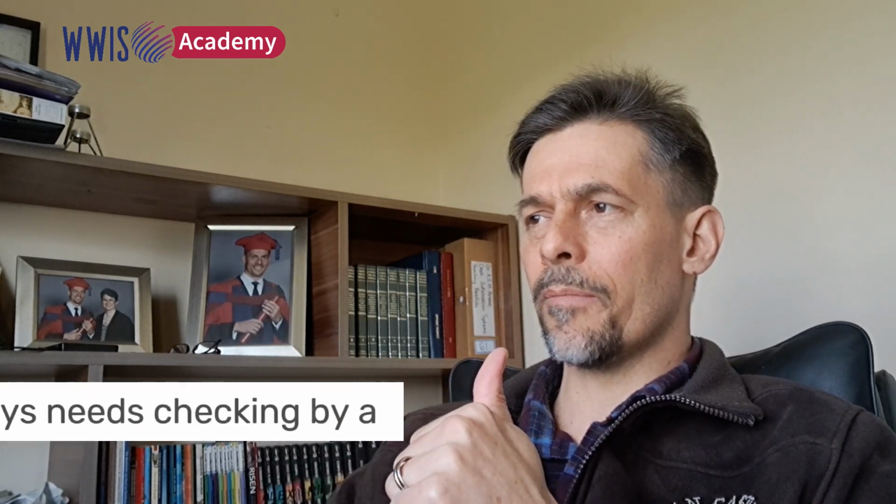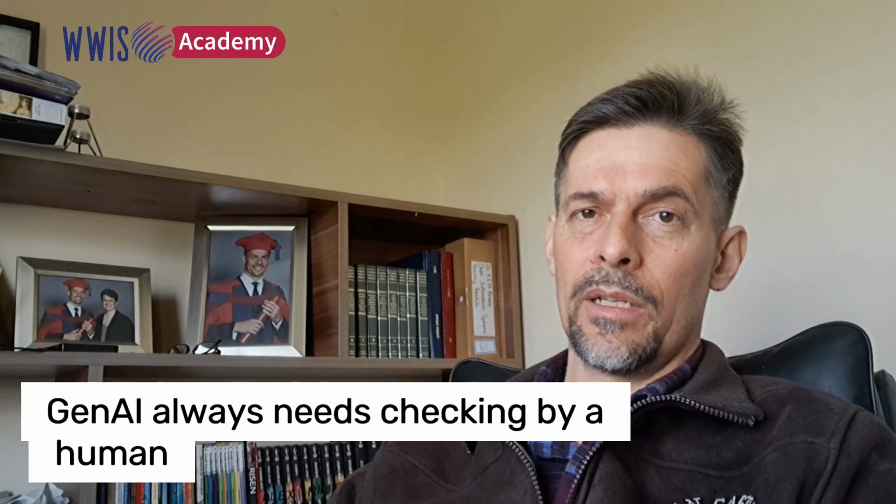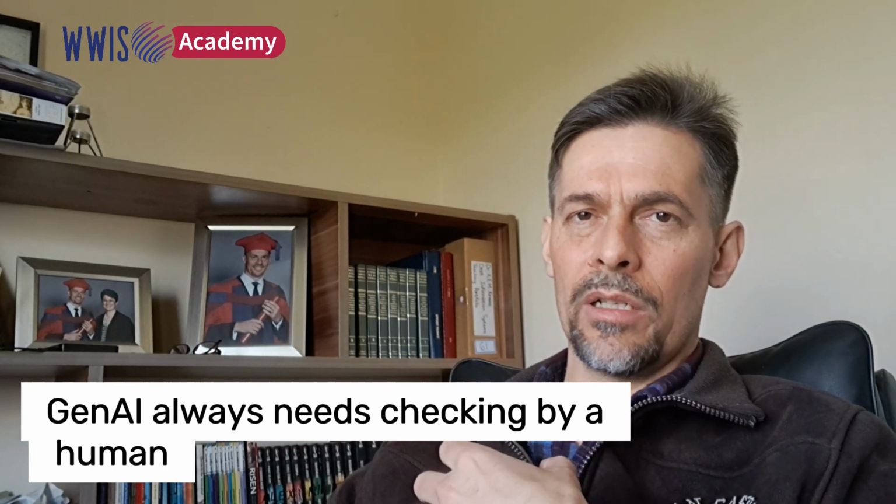But if I would summarize some of my learnings, using ChatGPT for different experiments, different phases, then the 4 phases of writing, I would say the following. I would say that generative AI always needs checking by a human. You need to be the human guardrail also, because you have the responsibility to make sure that the science is good.